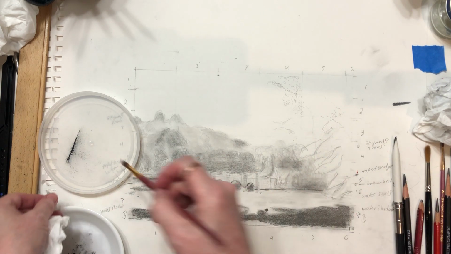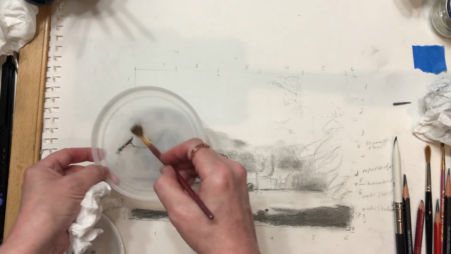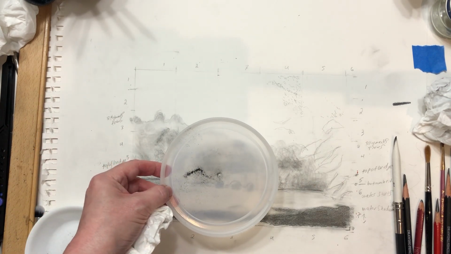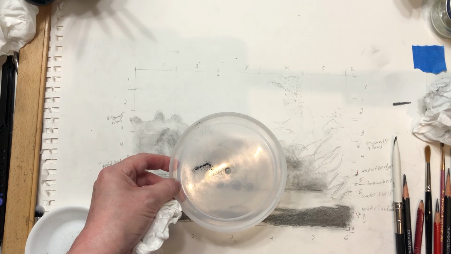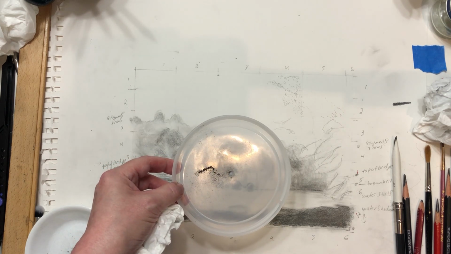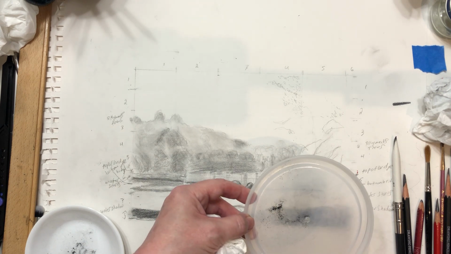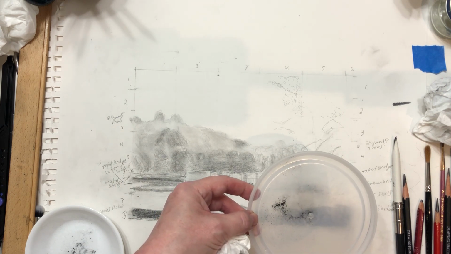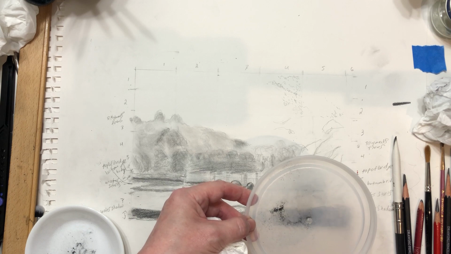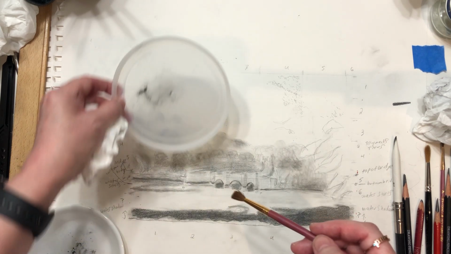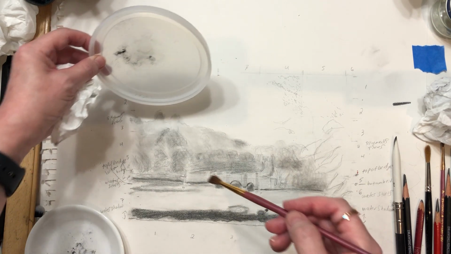This time I'm going to try with a brush instead of a blending stump. I'm just going to see what result I get. I think this is a little too dark, maybe. I'm just going to put a little bit on over here.